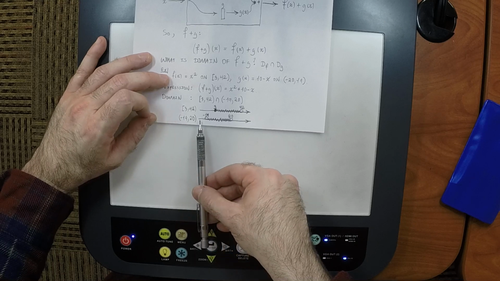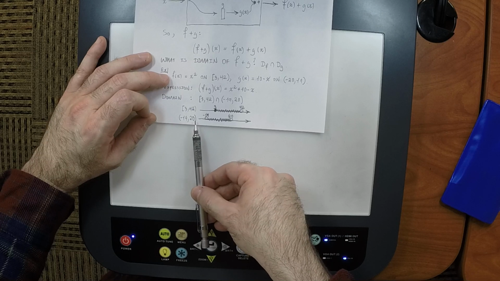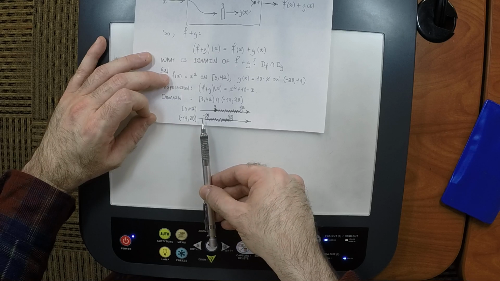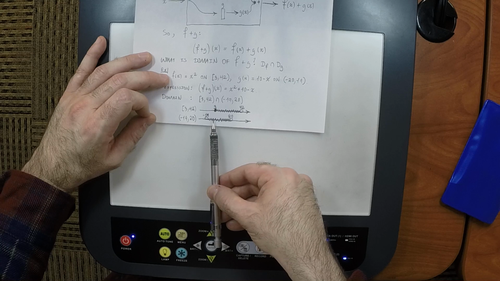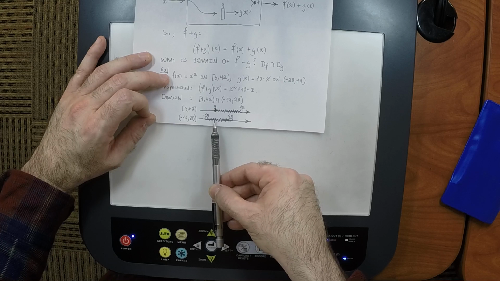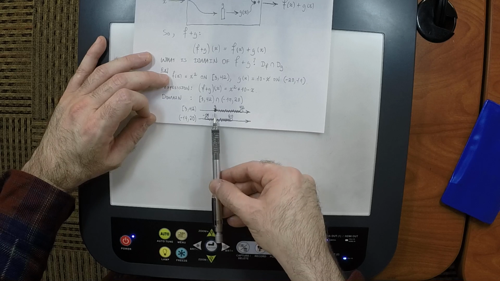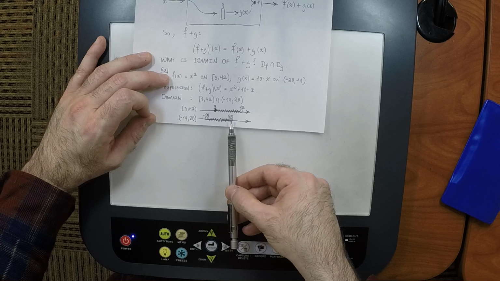So over here like at negative 25, neither one of them is defined. And then we start moving to the right. Okay, right there, g's defined, but f isn't. So we need to go a little bit further. Oh, right there, 3, they're both defined. So they're both defined starting at 3. And then they're both defined all the way up to 20.